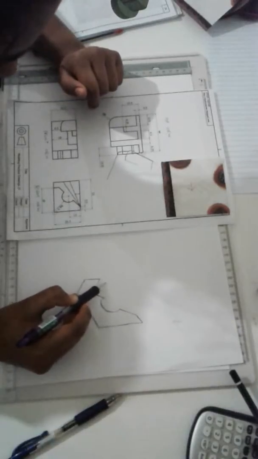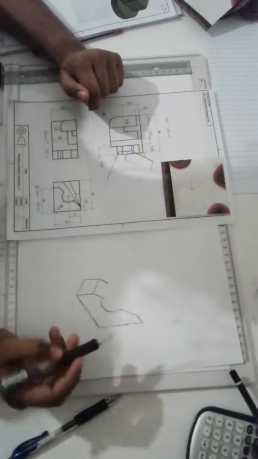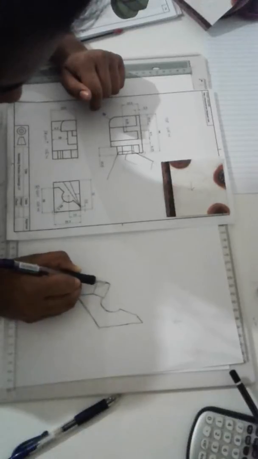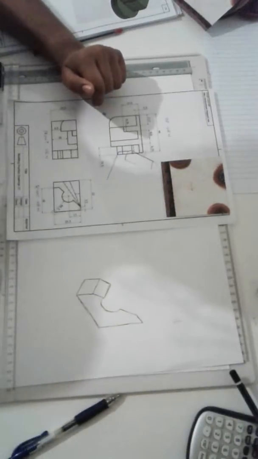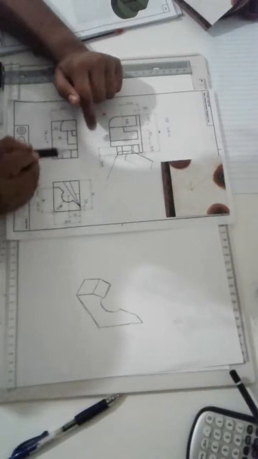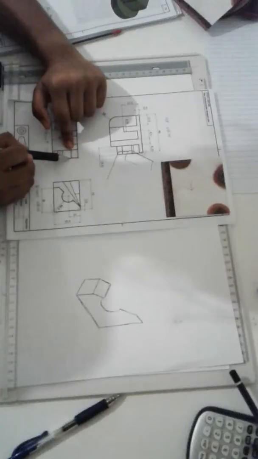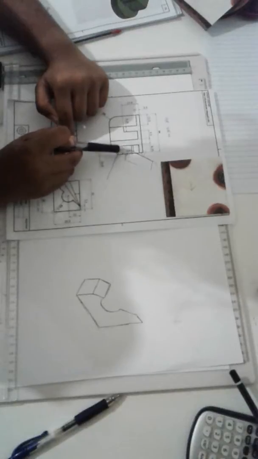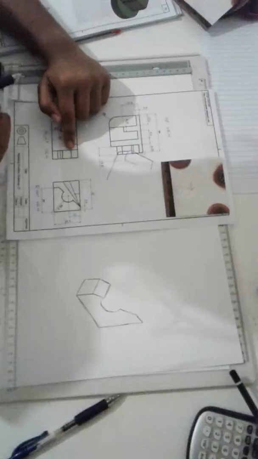So let's draw that slant. Okay, and it looks like that over there. Okay, and this line also is this line. So this part is this line over here, which is this line over here. Okay, I'm not sure if you can see that.